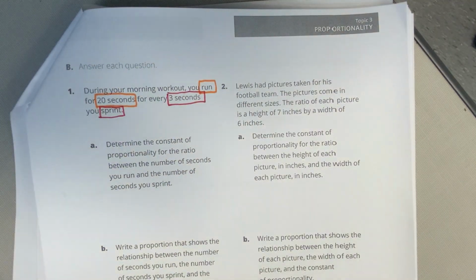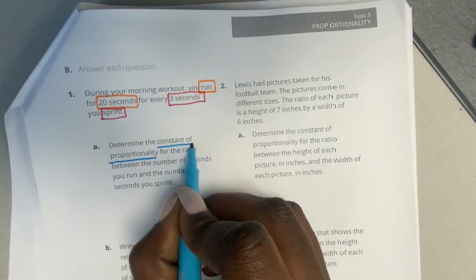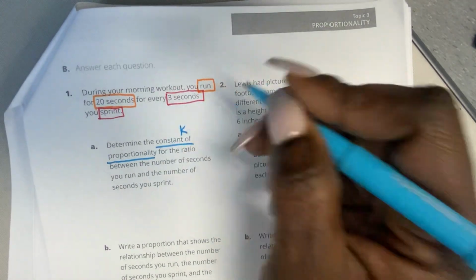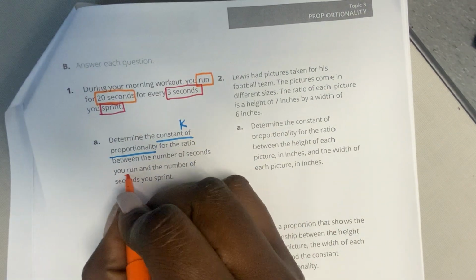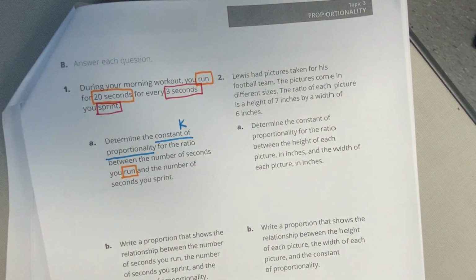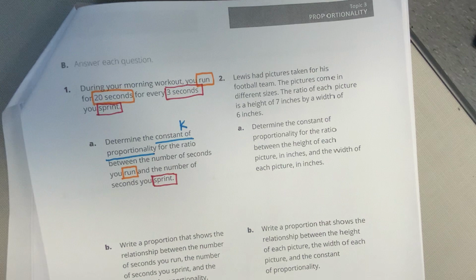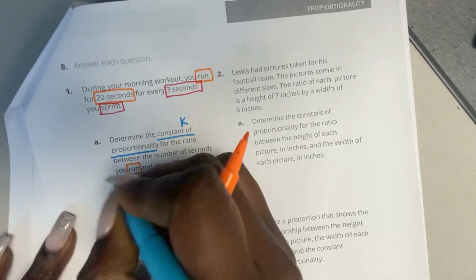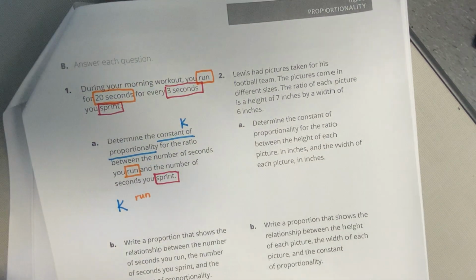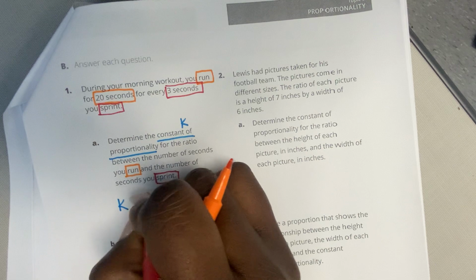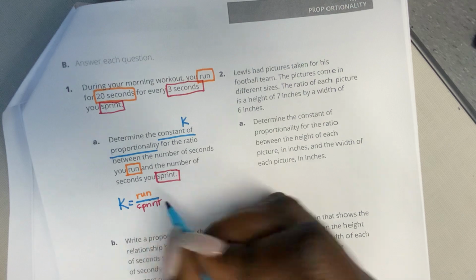So now I'm going to read A. Determine the constant of proportionality. So I need to know the constant of proportionality, which is K, for the ratio between the number of seconds that you run and the number of seconds you sprint. And they gave it to me in that order. They gave it to me run, then sprint. So that's the order that I'm going to put it in. K equals running over sprinting.